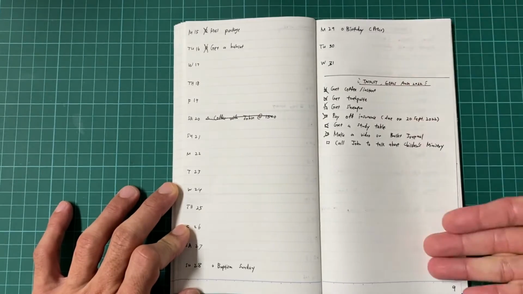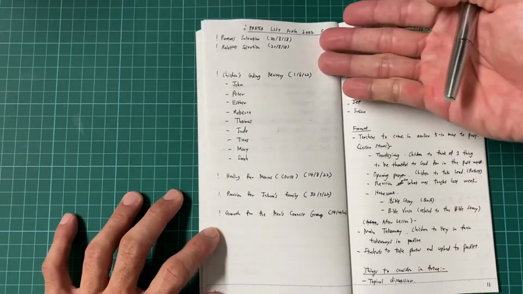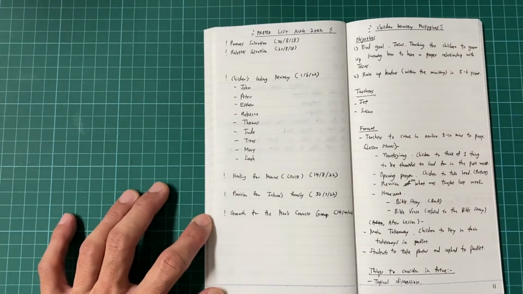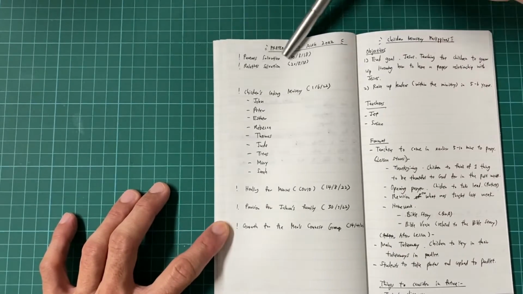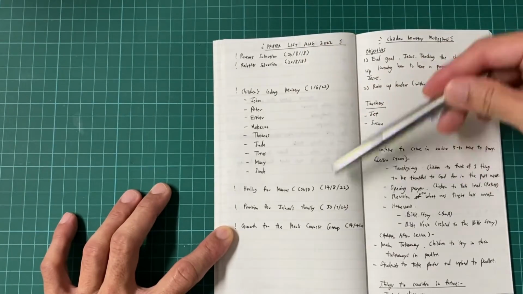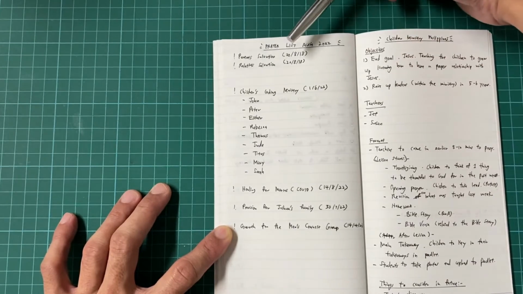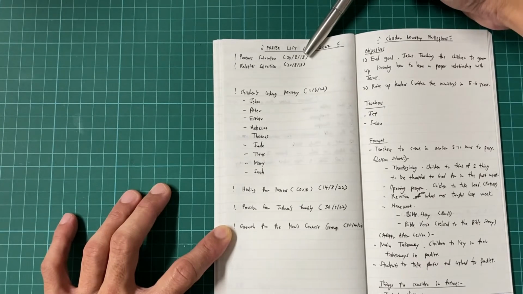Once I'm done with the task list, the next page is my prayer list. So this is just an example. Typically, I have a prayer list for the month, and notice that I have my prayer pointers here, things I need to pray for, and then put a date beside the prayer pointer.